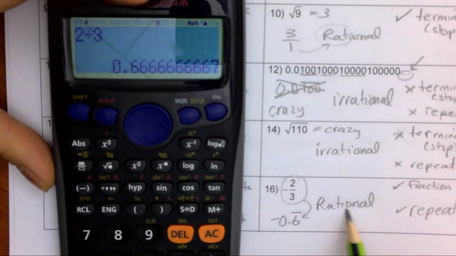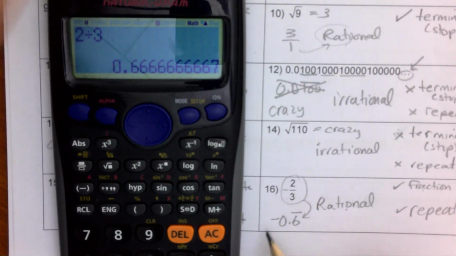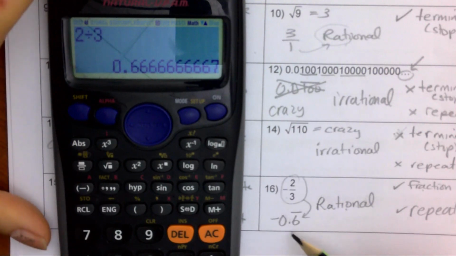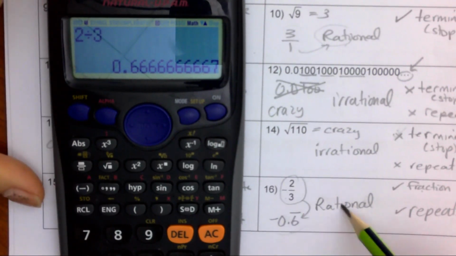Okay, so it's rational because it's already a fraction. It's a ratio of two integers. But if you wanted to look at it as a decimal, you can say it's also rational because it repeats.